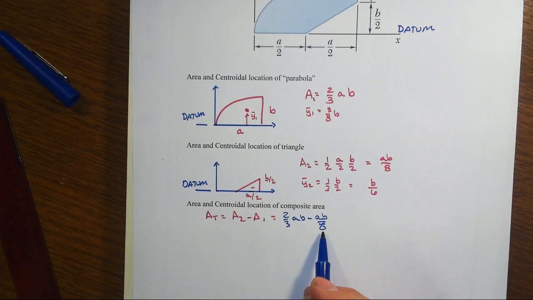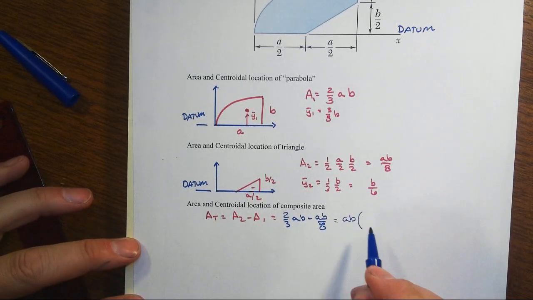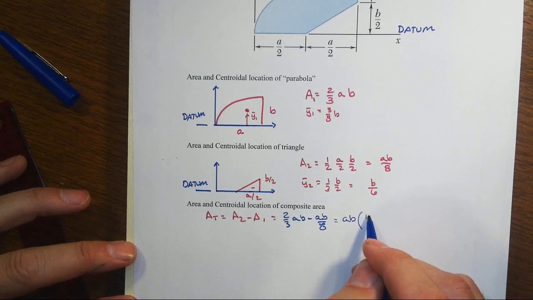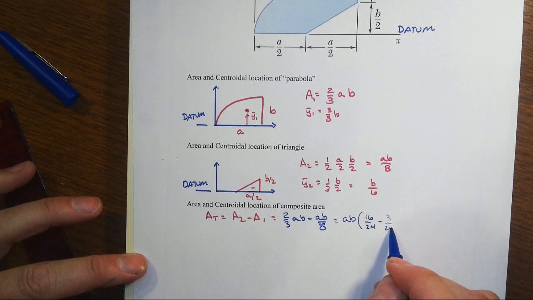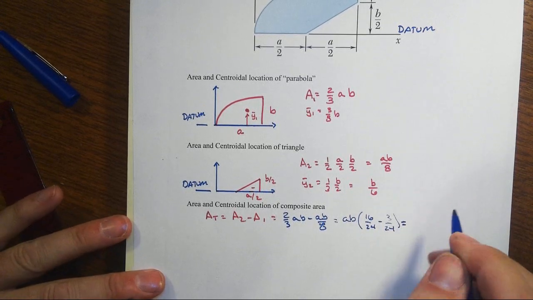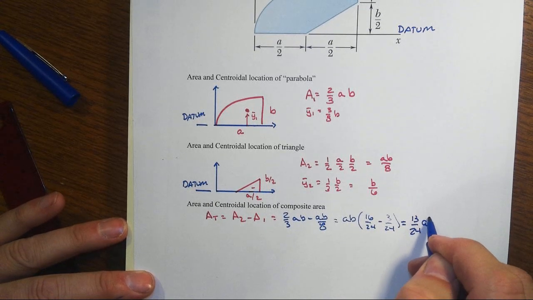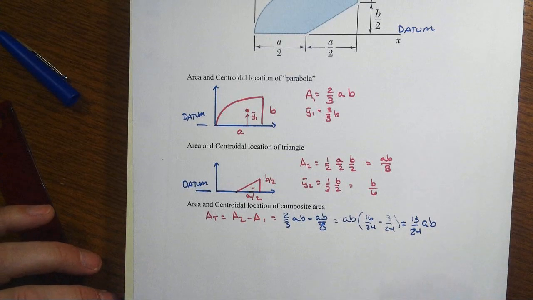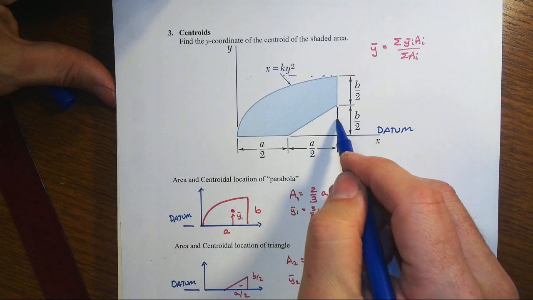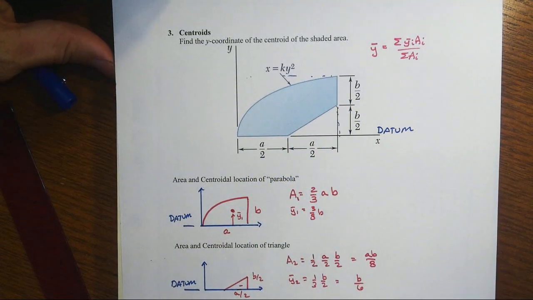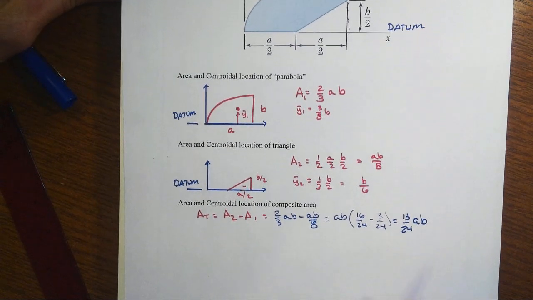And let's see, the common denominator here would be 24, so that would make AB times 16 over 24 minus 3 over 24, or a total area of 13/24 of A times B. A times B being the rectangle that would go all the way around this thing. Okay, and we only have just slightly more than half of that area.